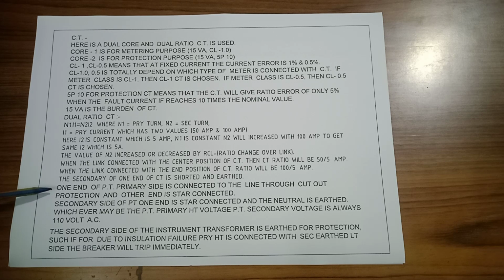One end of the PT primary side is connected to the line through cutout protection and the other end is star connected. On the secondary side of the PT, one end is star connected and the neutral is earthed. Whatever the PT primary HT voltage may be, the PT secondary voltage is always 110 volt AC.